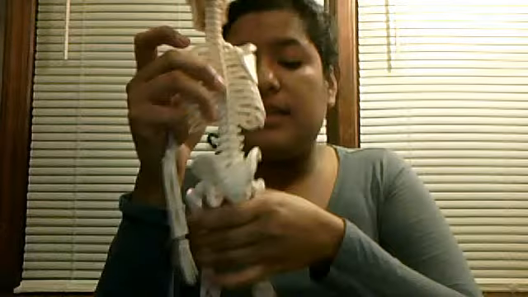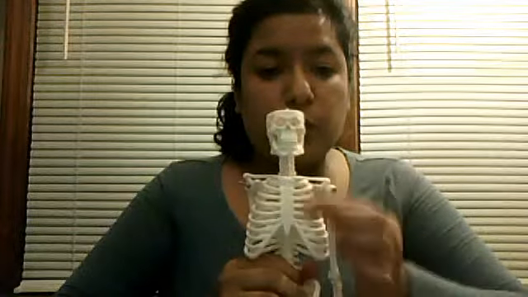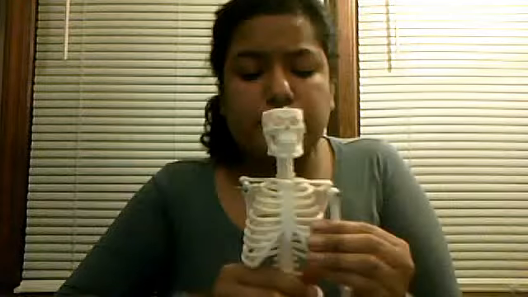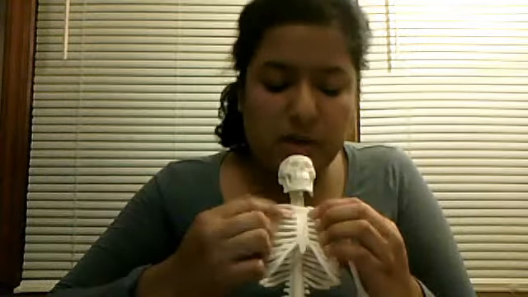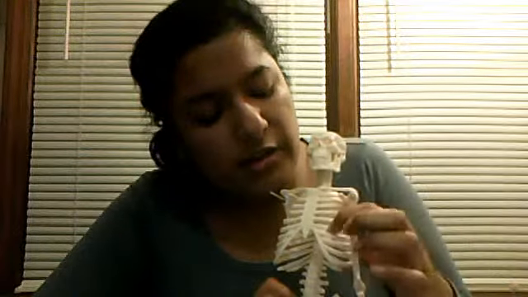Okay, now let's talk about the thoracic cage. Here we have what's called the sternum, and the true ribs and the false ribs. Now, the first 12 ribs are what we call true ribs, and they are attached directly to the sternum by cartilage. The rest of the bones are called false ribs, and except for the last 2, all of them are attached indirectly to the sternum by the cartilage of the last true rib.